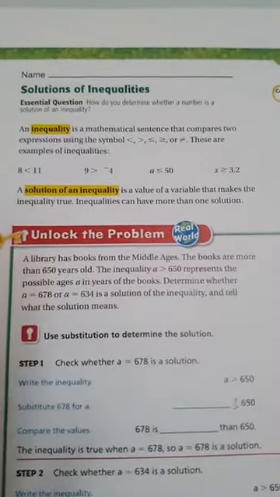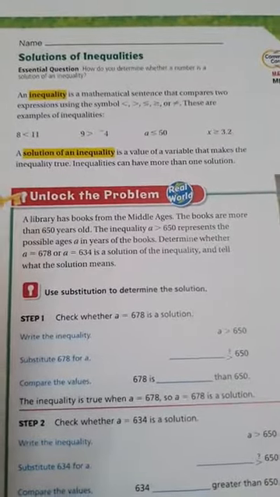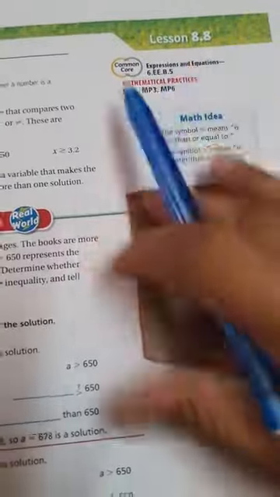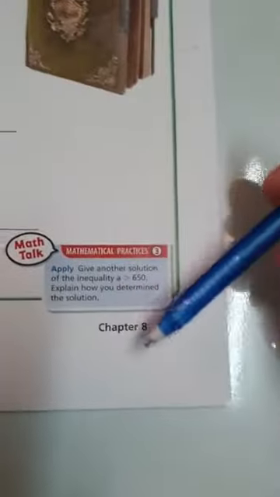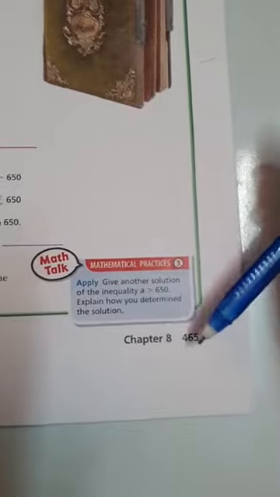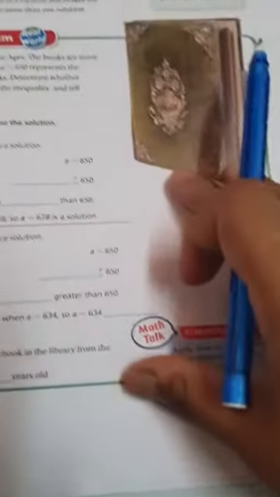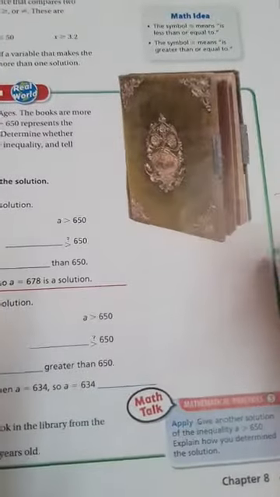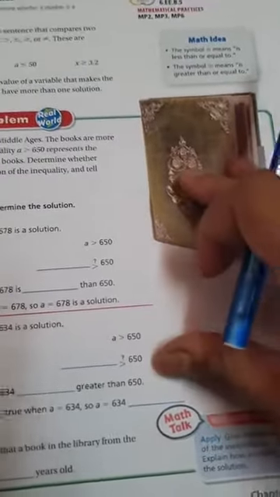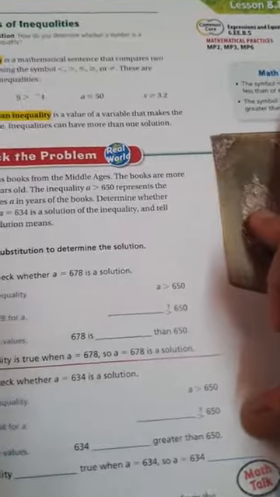Okay, so your new lesson is solutions of inequalities. That's chapter 8, lesson 8, corresponding to page 465. So open up page 465, and you will find this lesson on that page, which means it's the lesson we are going to do.